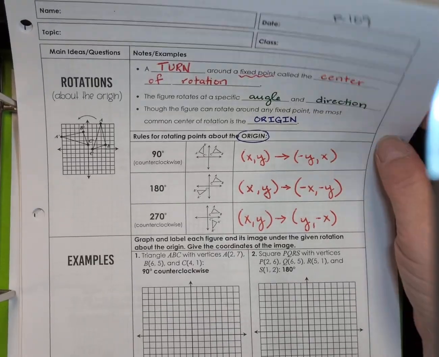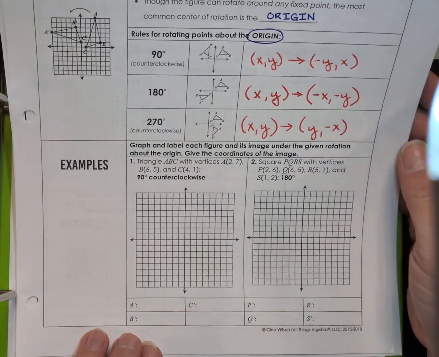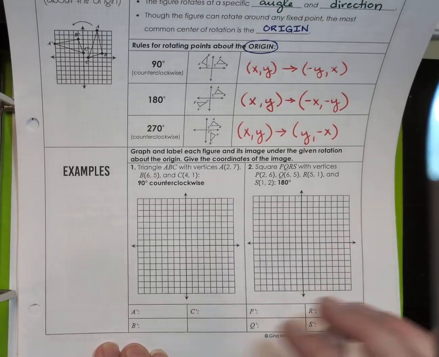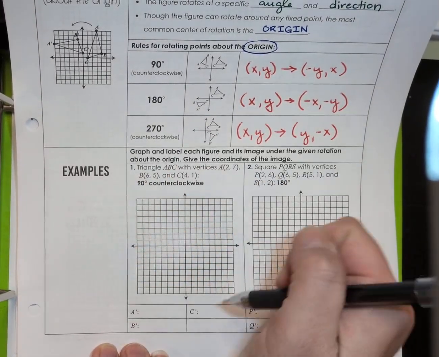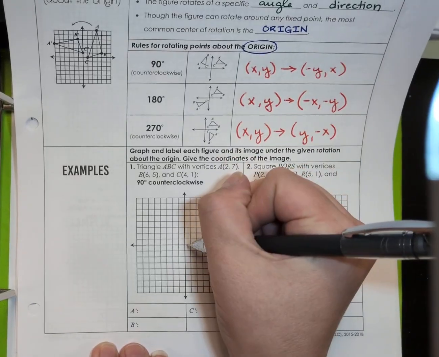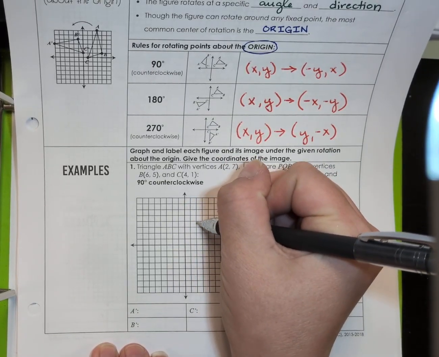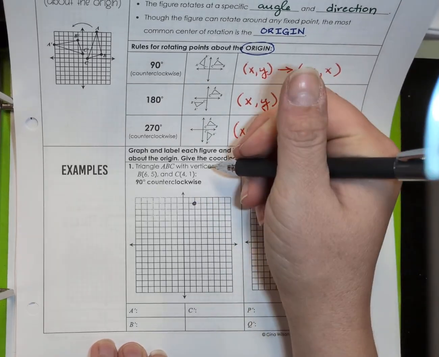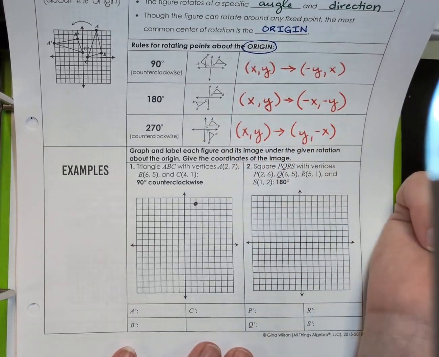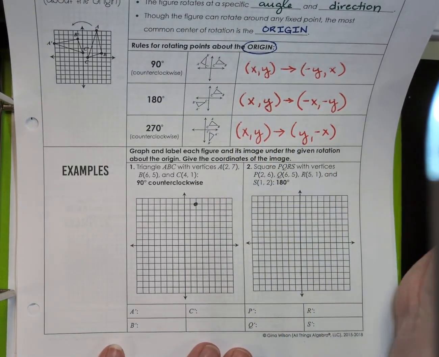Alright, we're going to try these. Take number 1. I want triangle ABC. Please graph triangle ABC. Everybody should be graphing triangle ABC.